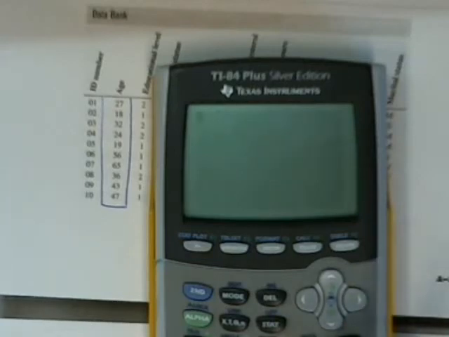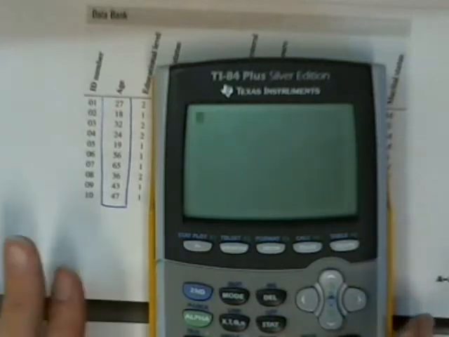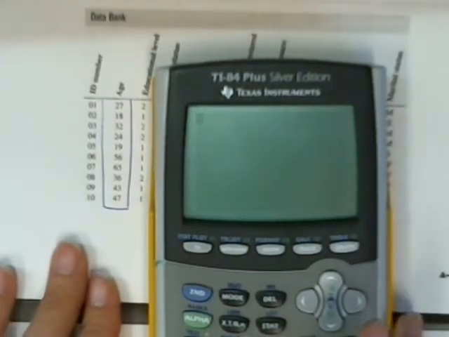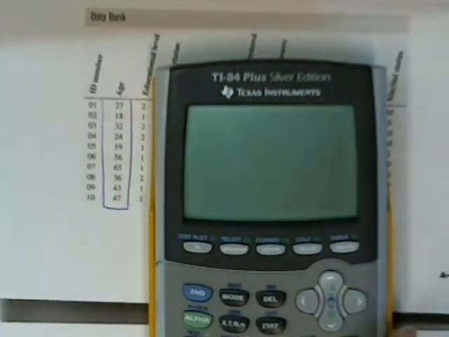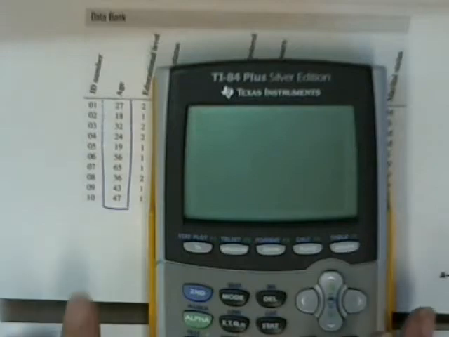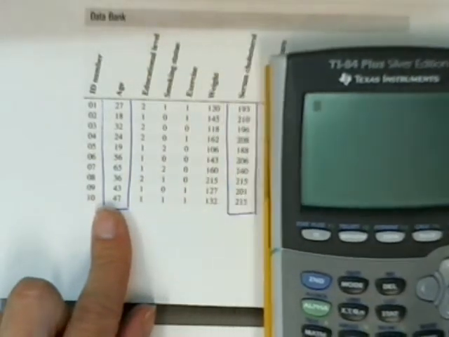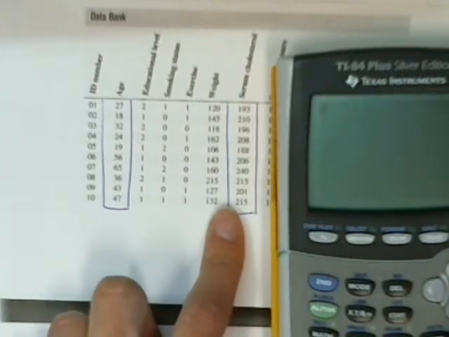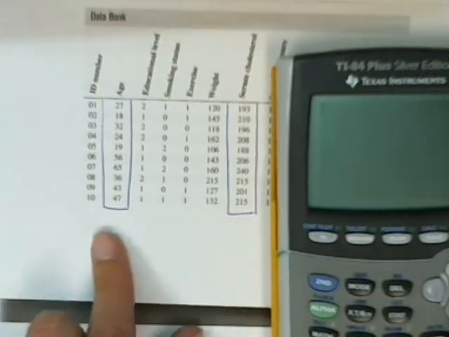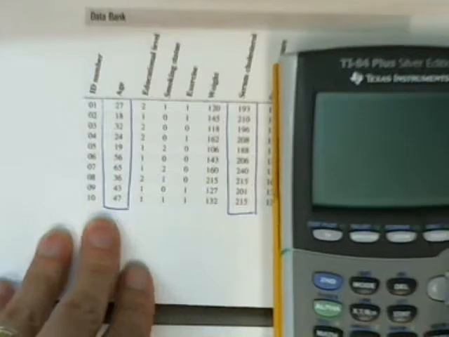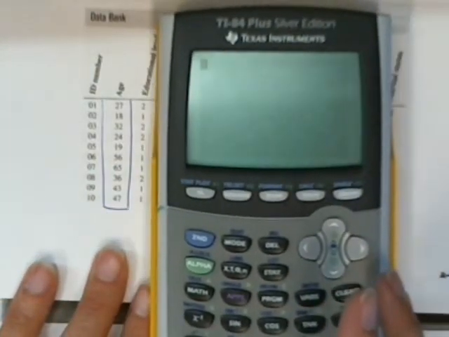We're going to use the calculator to create a scatter plot. So I've got some data here. I realize it's a little tough to read, but you'll be able to see it a little bit better when I enter it into my calculator. I'm going to look for a relationship between age, and then there's the other one that I chose. That one's cholesterol level.